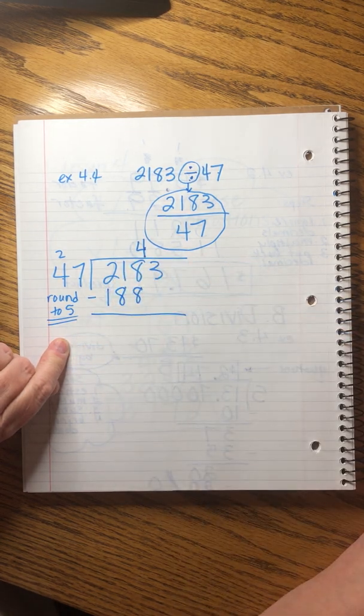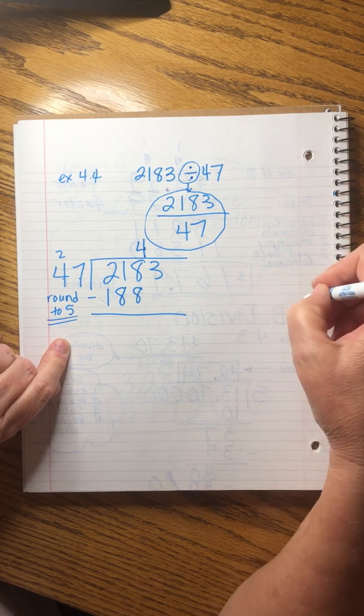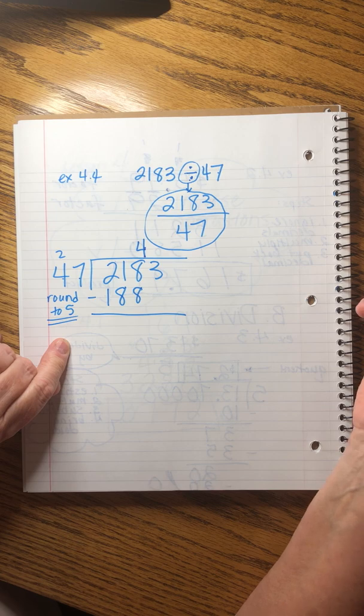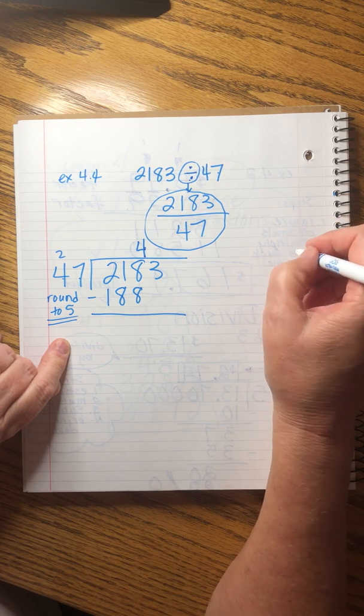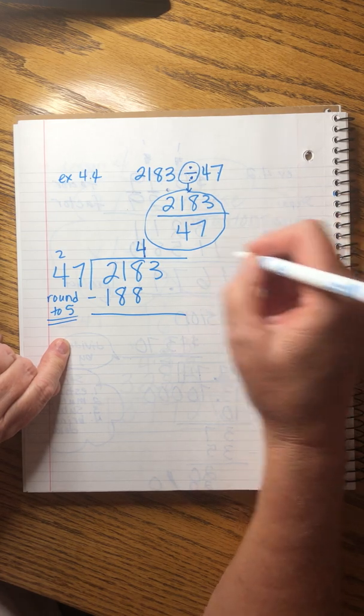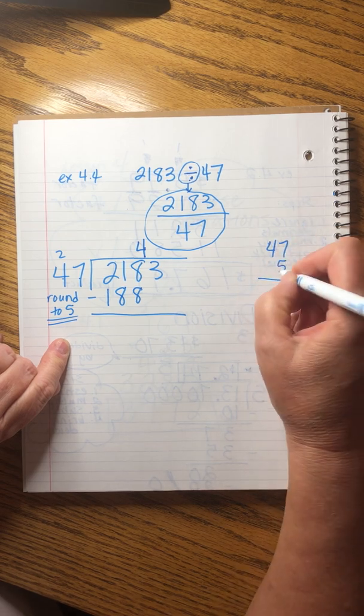See how I did that? It takes some guesswork. You can do little calculations on the side, like if you're not sure if maybe 5 would go in, you can just multiply 47 times 5, right? If I thought maybe 5 will fit in, I could do this over on the side.